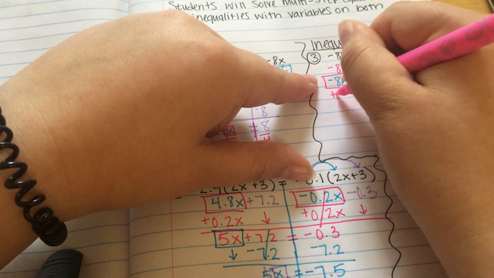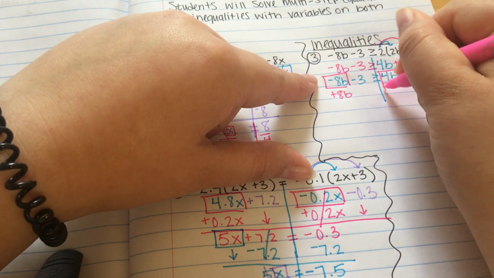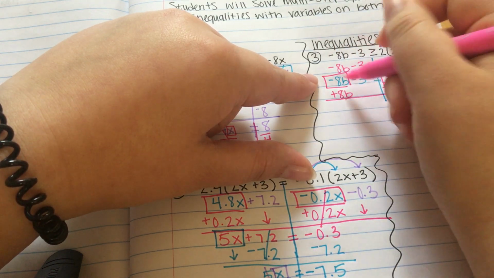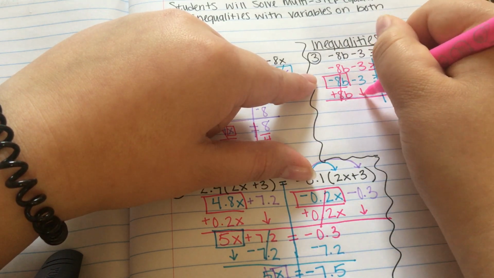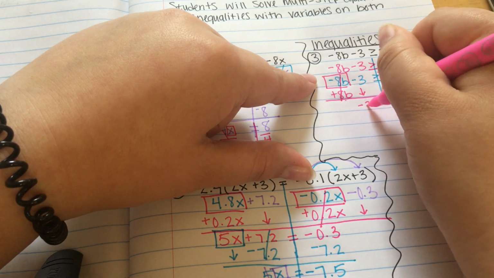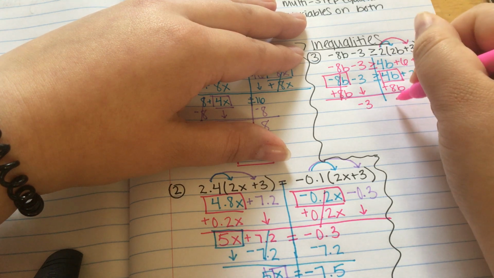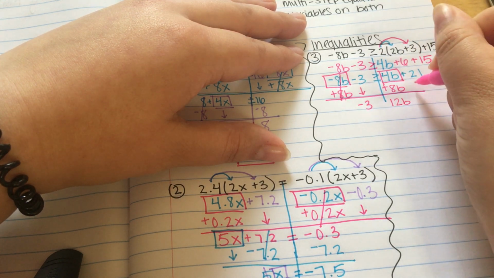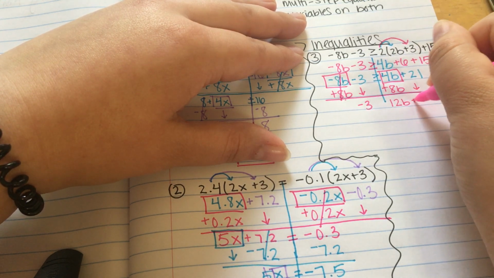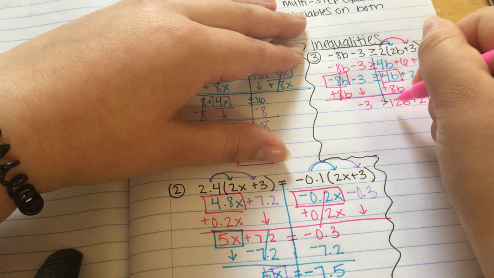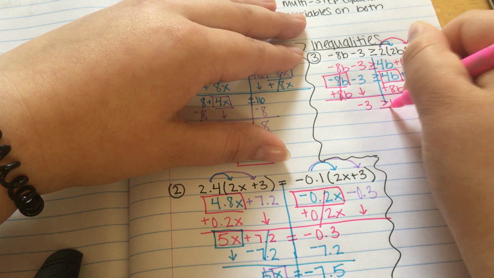So I want to add 8b to both sides. Negative 8b plus 8b cancels. I want to bring down the negative 3, sorry. Then 4b plus 8b will give me 12b, and I bring down that plus 21. I also want to bring down the inequality, greater than or equal to.